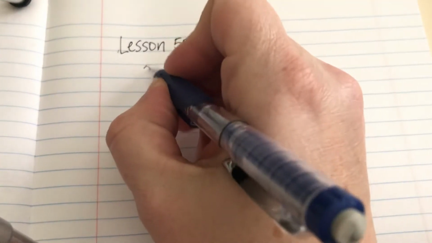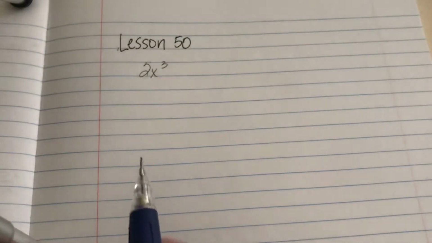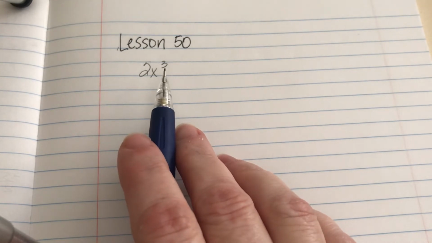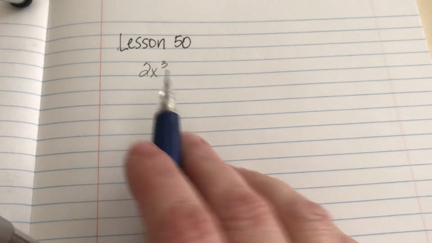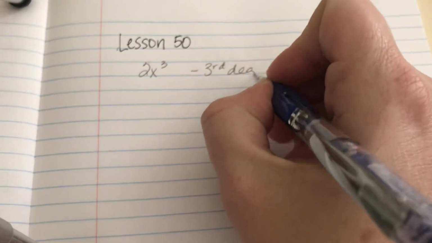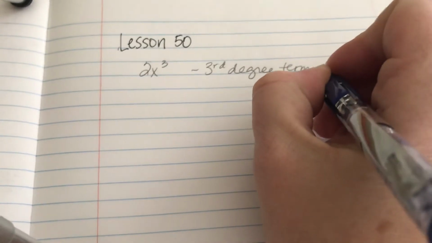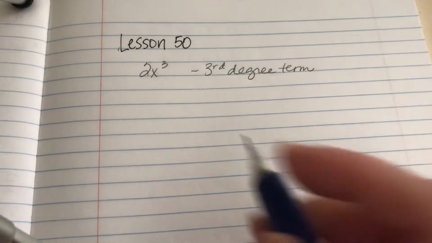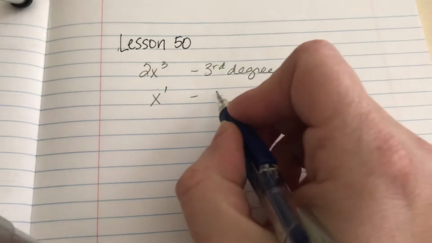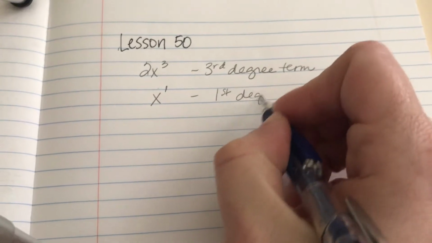We are going to start with lesson 50, talking about polynomial equations. And first we're going to review what the degree of a term is. If we have a term like 2x cubed, we look at the exponent of the variable to decide the degree of the term. Since this is a 3, we call this a third degree term. Then if we have just an x, because technically it's x to the first power, then it's a first degree term.